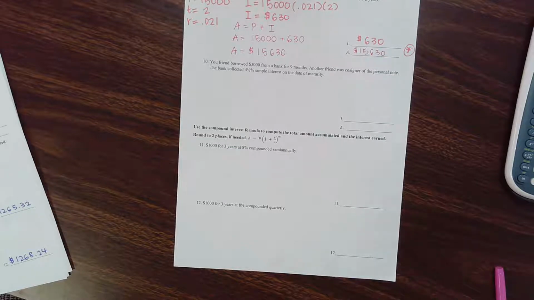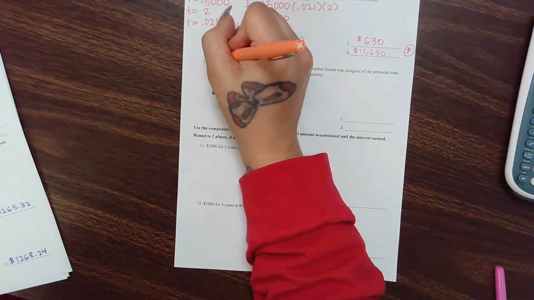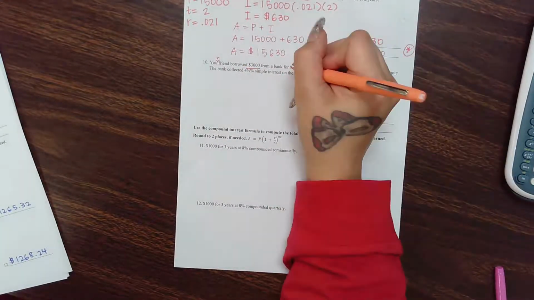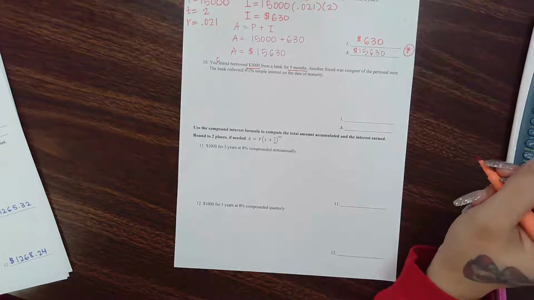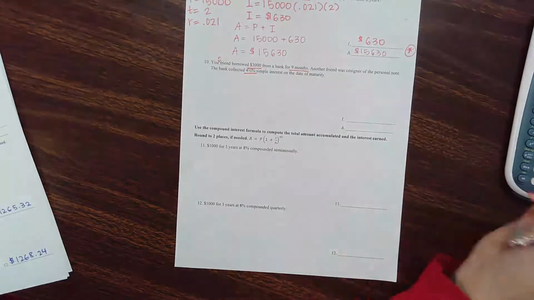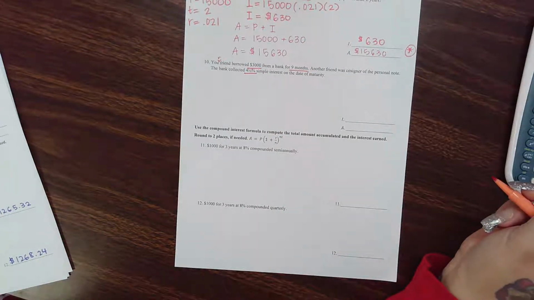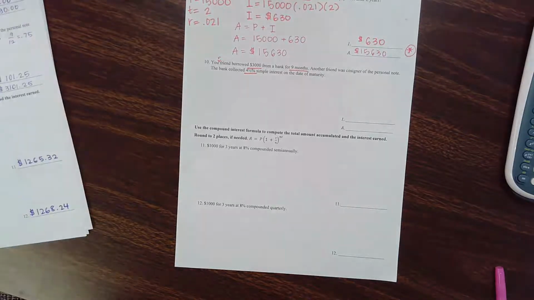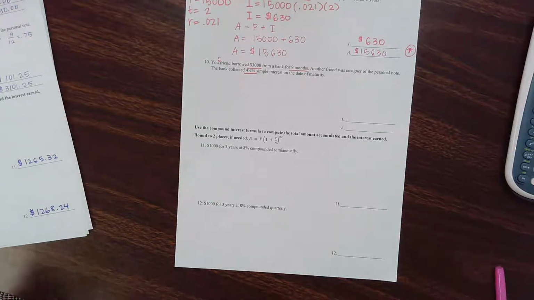Another typo. Not you, friend, but your friend borrowed $3,000 from a bank for 9 months. Another friend was co-signer on the personal note. The bank collected 4.5 simple interest on the date of maturity. I need to identify what all of these are, and then I can use the exact same process as the previous problems because it's under the same directions. Don't not see directions and then think you don't know what to do. It's going to be whatever the directions were before it.